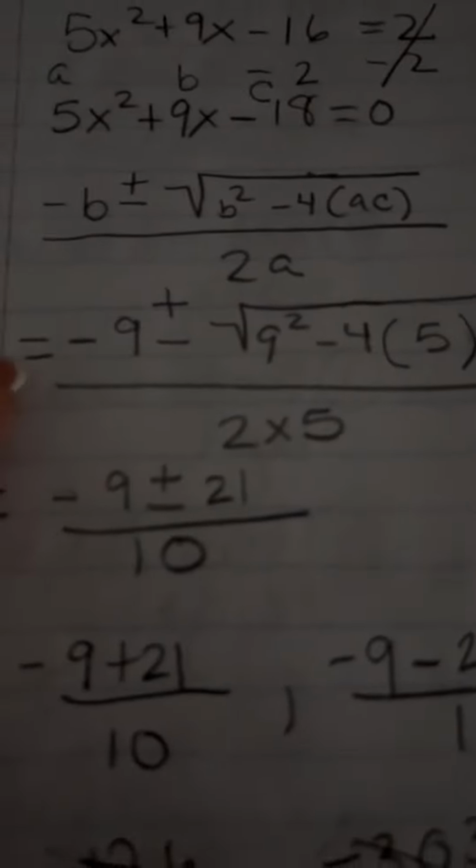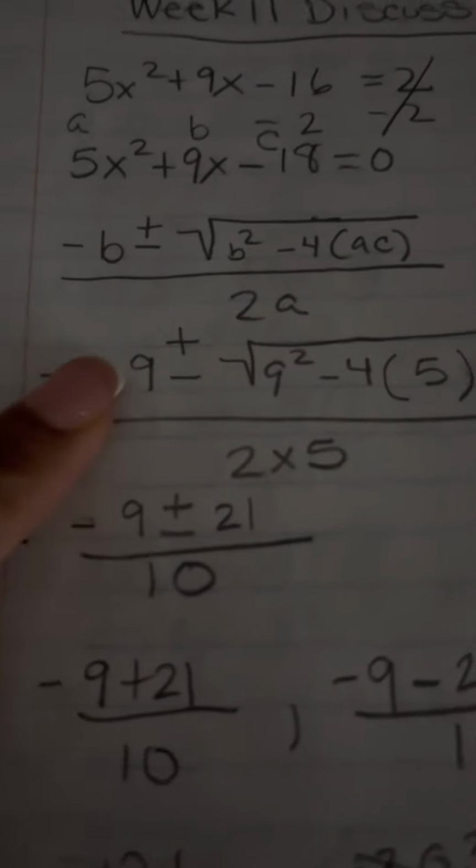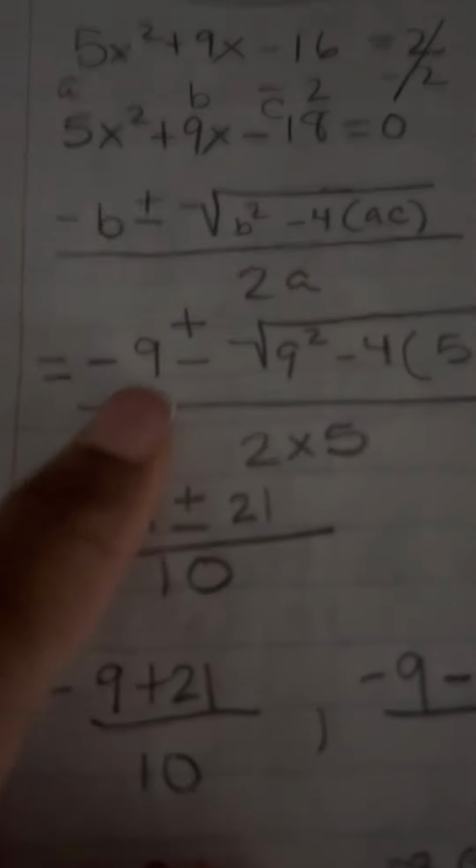So now I just plugged in the numbers. Because it's negative b, this positive 9 turns into a negative 9.